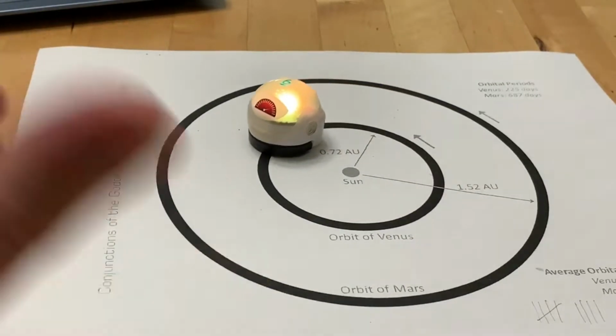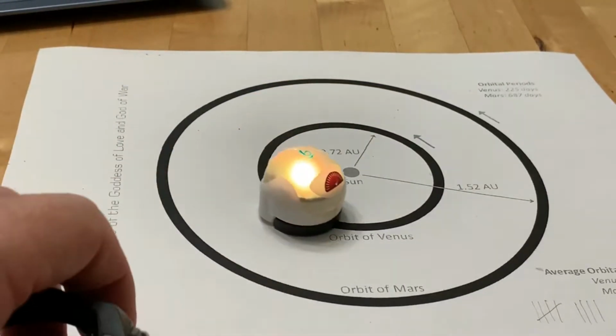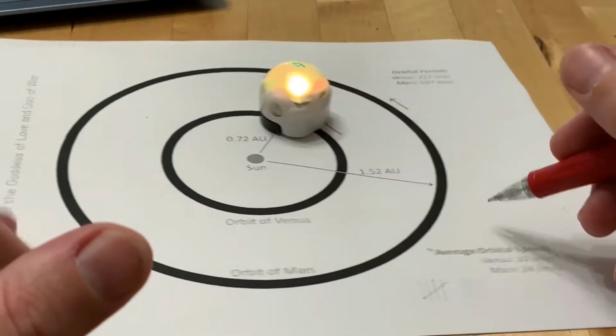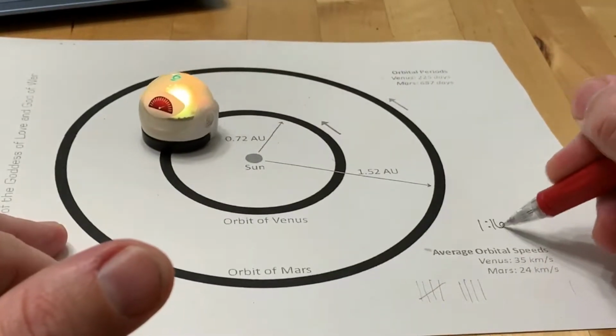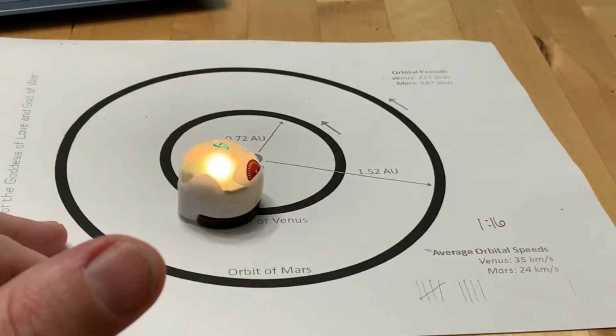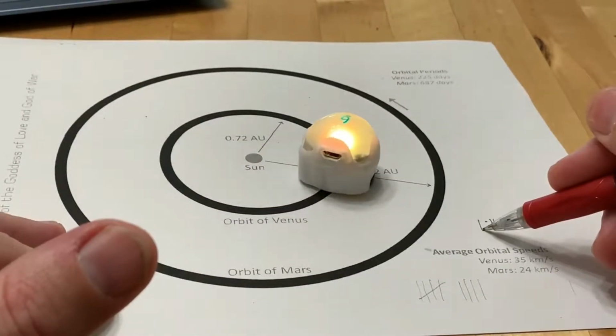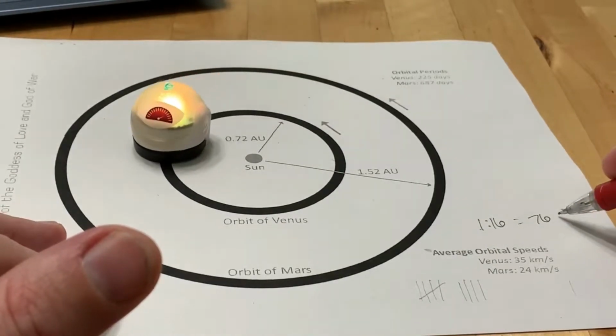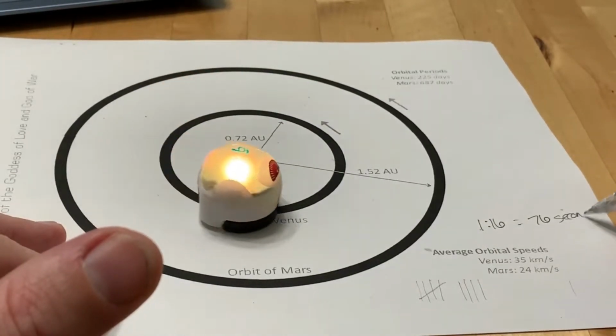Okay, so 1 minute and 16. I'm going to let him drive around a little bit. So we have 1 minute and 16 seconds, okay? And we're going to convert that just into all seconds, right? So 60 seconds in a minute, 60 plus 16 gets me 76 seconds.